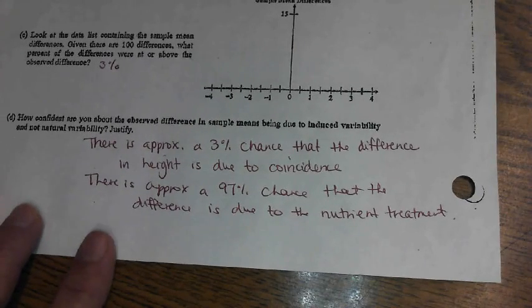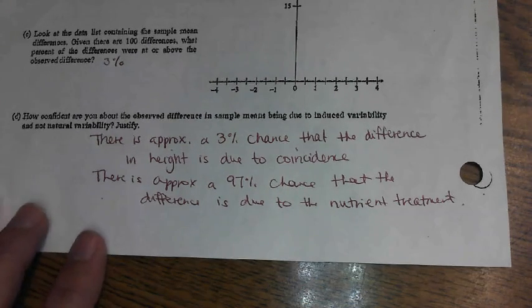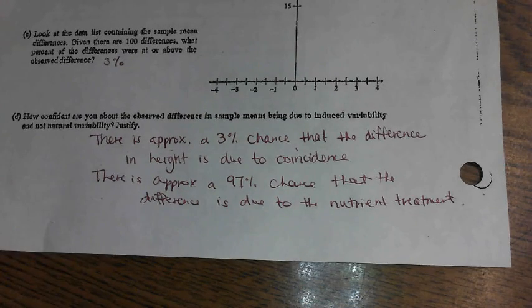Either or, both of those sentences are fine. You don't necessarily need both. I'm just trying to give you the complete picture by writing both. Does that make sense? Okay? So again, it's all about where does your result fall on that histogram distribution and coming up with a percentage of the time that happened by chance.